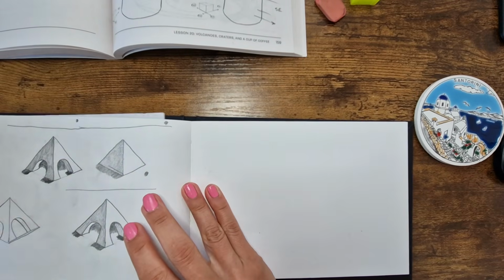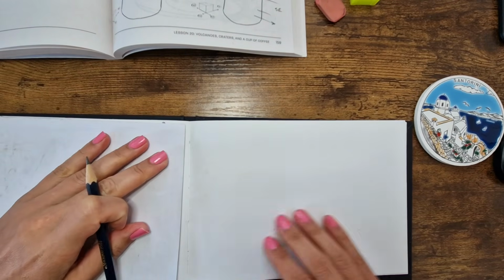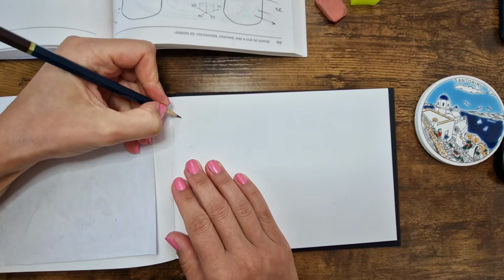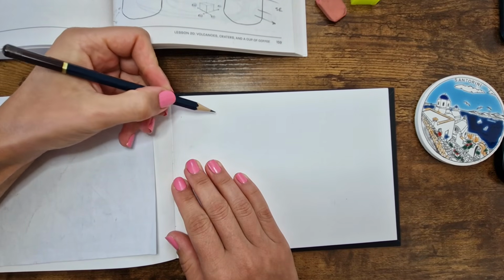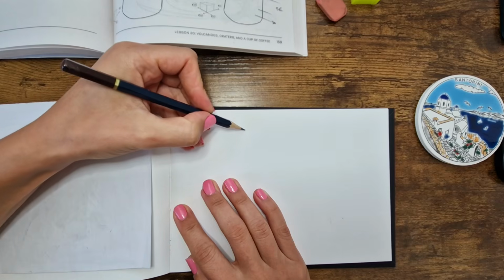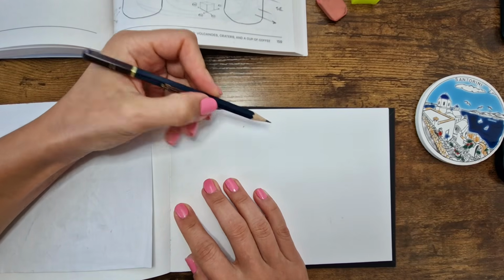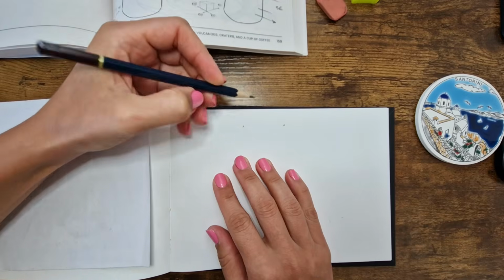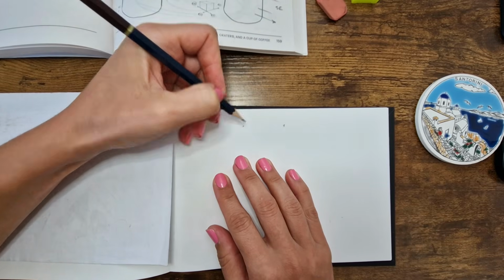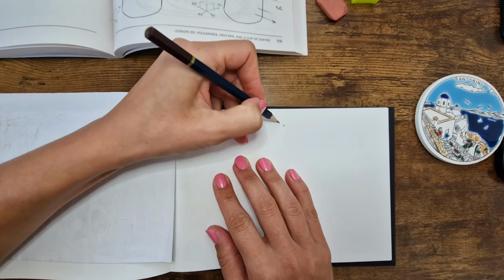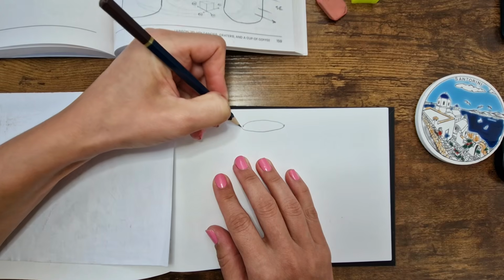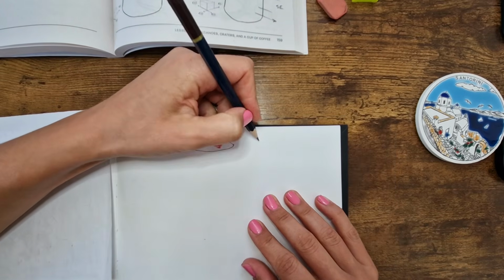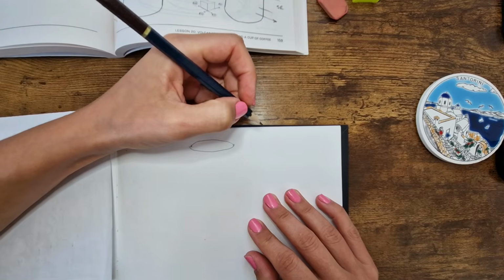I'm just going to put this piece of paper here so that I don't smudge my other drawing. I'm going to draw it here actually, because looking at the volcano, it's going to go sideways, so I want to make sure that I have enough space. I wonder how it would be if I wasn't using a guide dot.